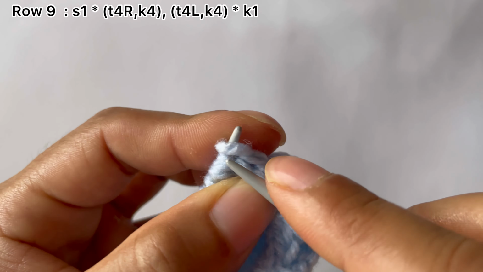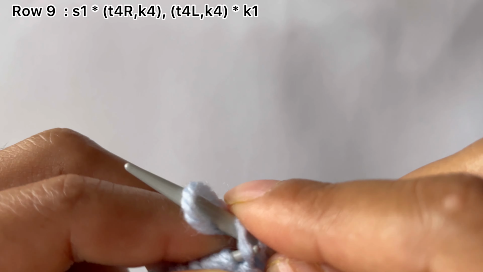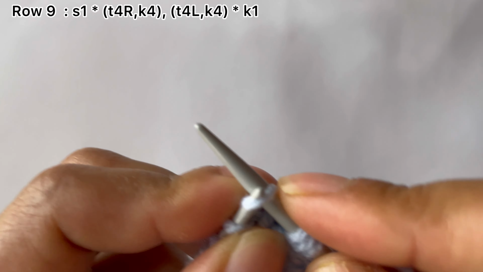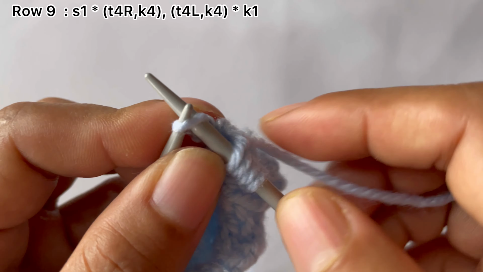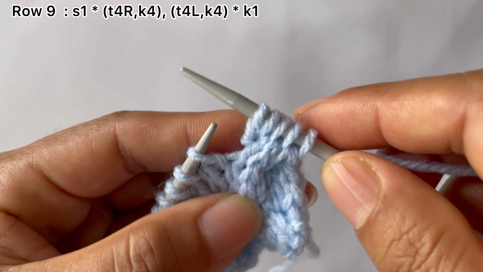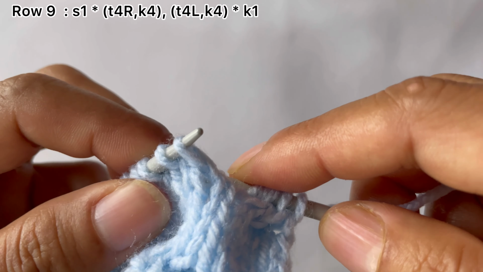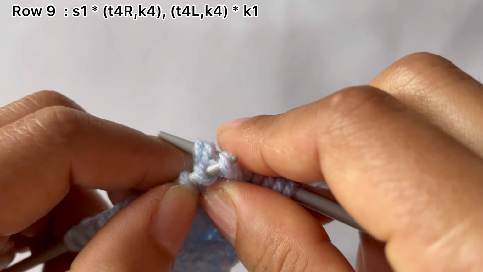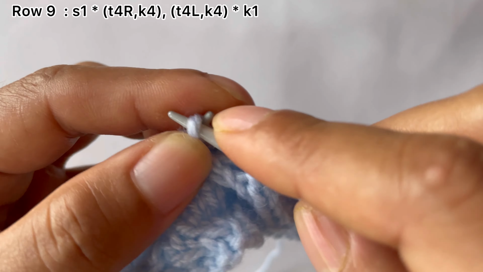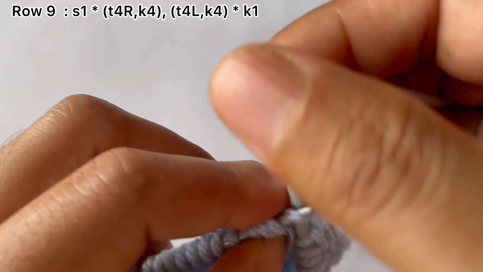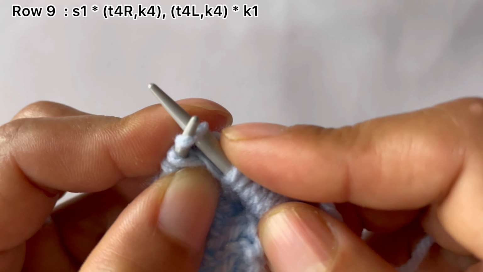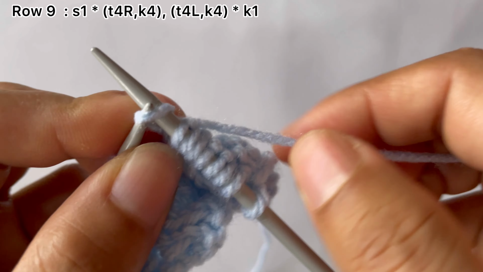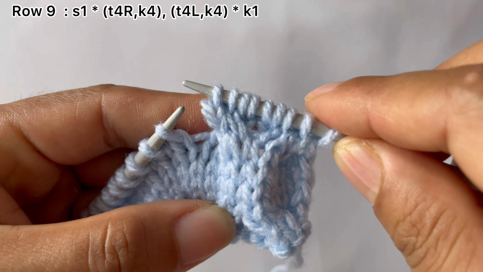And from these 4 stitches, knit 4, 1, 2, 3, 4, and twist 4 to the left way. And from these 4, knit 4, 1, 2, 3 and 4. That's the repeat.